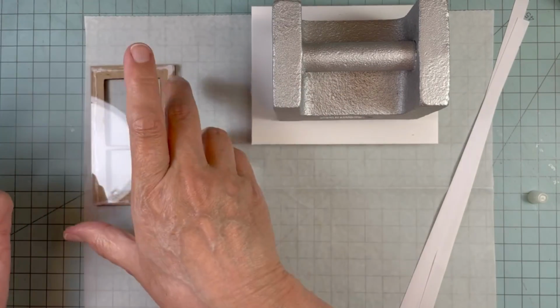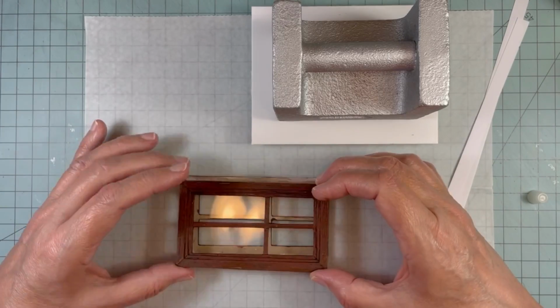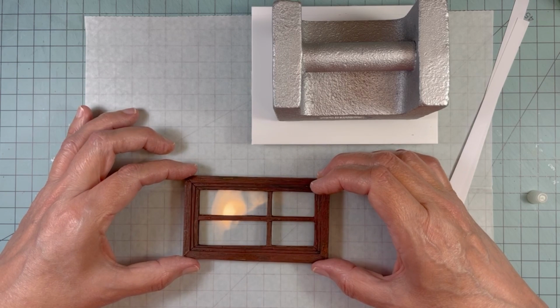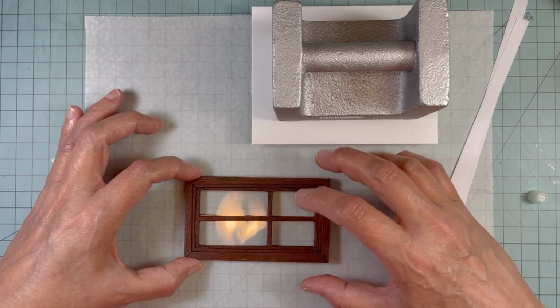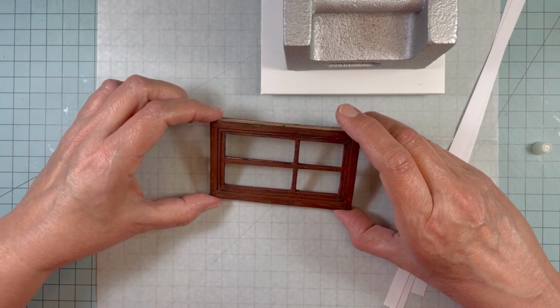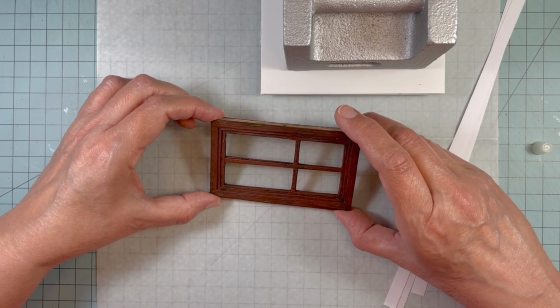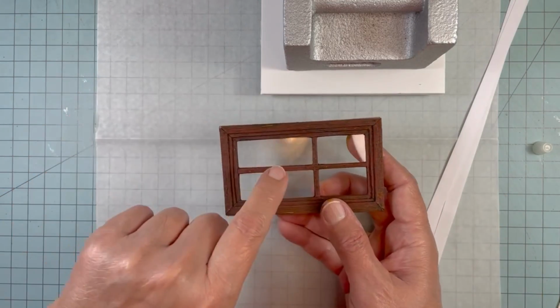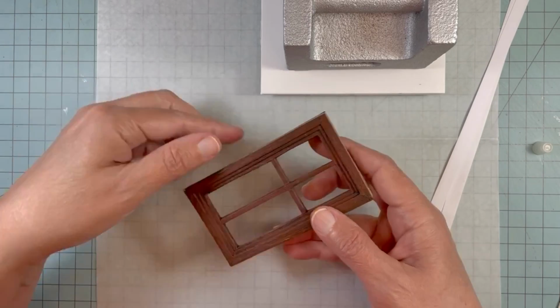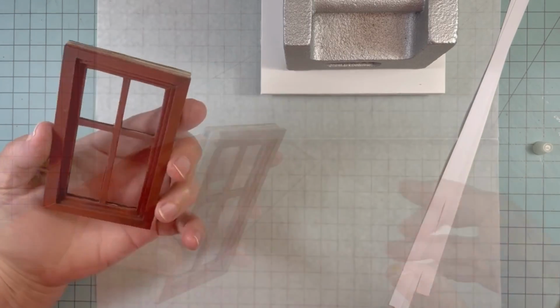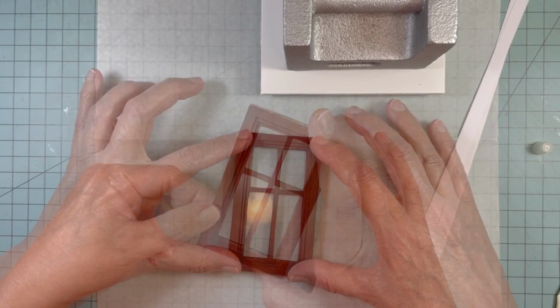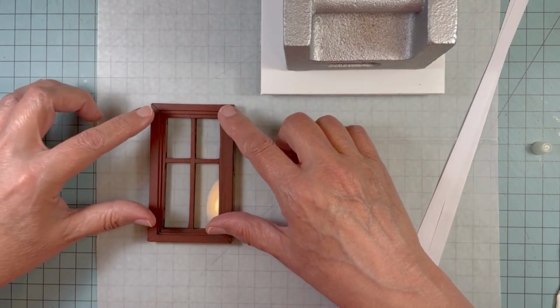Okay, so we need to match up the crossbars now. So I'm looking at them to match them up. I'm not paying attention to the edges of the window. I'm paying attention to these crossbars. And I can see right here, you can see a little bit of the one on the back, so I'm going to slide it slightly that way so you can't see the back side of it. When I did that, I went too far because I saw a little bit show over here. So you just have to kind of fiddle with it until you don't see the other side through the glass. So now I'm going to put something heavy on this and let these two dry.